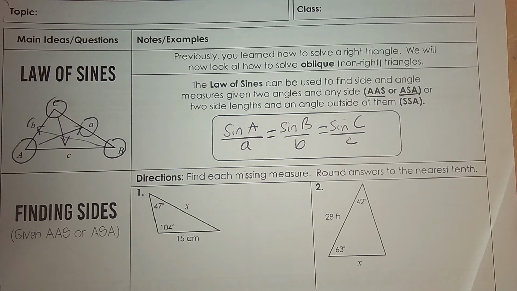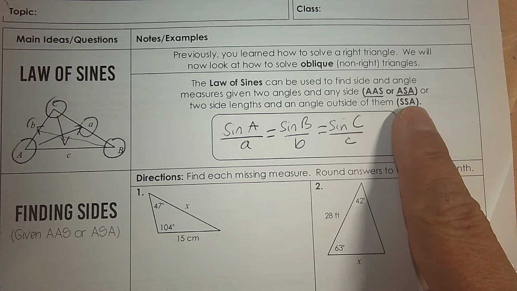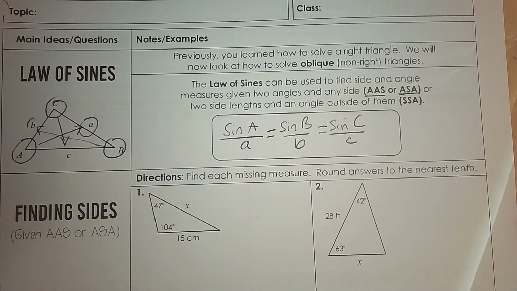And you go clockwise when you count around it, or counterclockwise, but you count around the triangle. You go, okay, angle, angle, side. Now, ASA would be, I know angle, side, angle, which means you know two angles on either side of the side. So you know an angle, side, and then the angle on the other side.